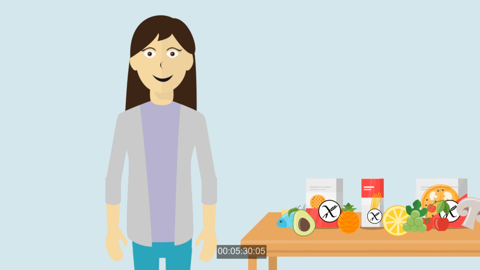Therefore, if you are diagnosed with celiac disease, keep a strict and lifelong gluten-free diet to control your celiac disease and live happy and healthy.